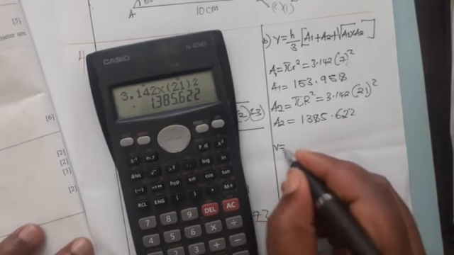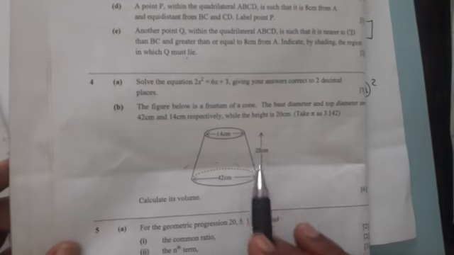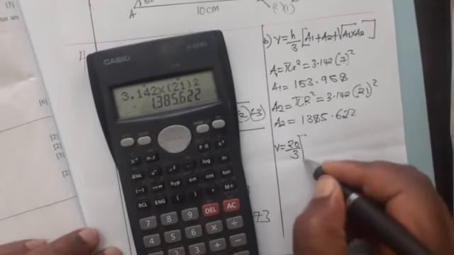Okay, so we have this, then we substitute. Volume is equal to, what is our height in this case? Our height is 20. So say 20 over 3, open the bracket.